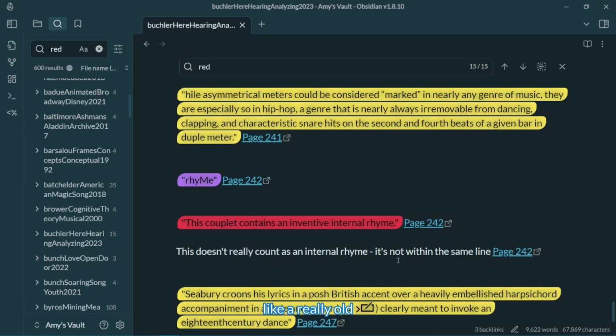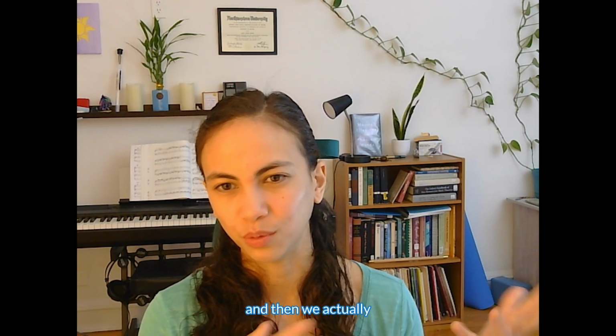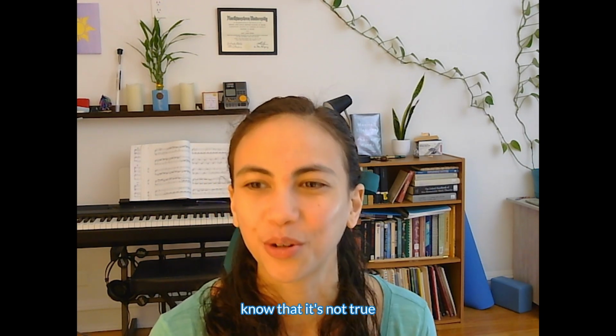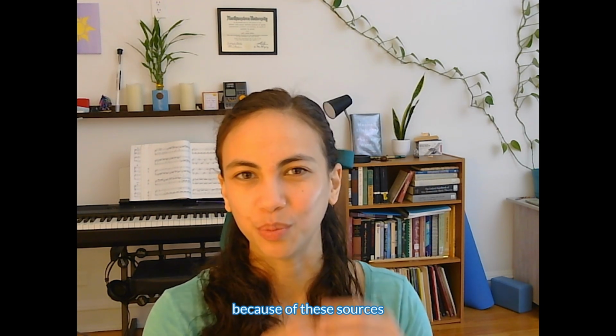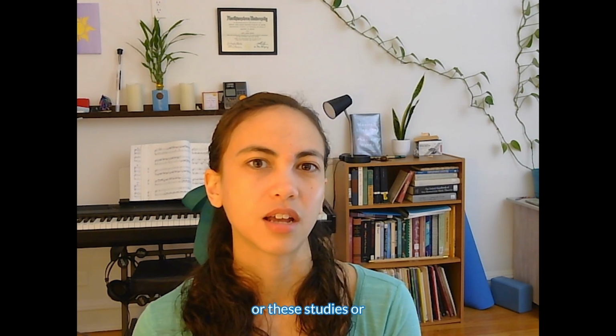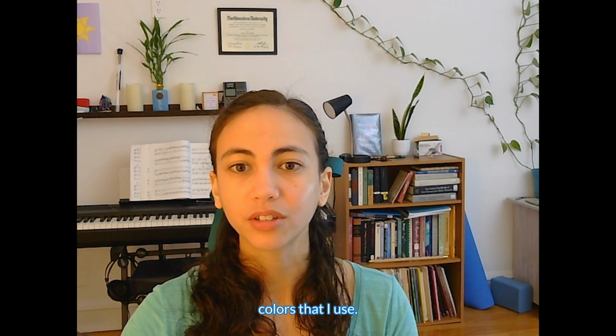So if I'm reading a really old piece of literature from 200 years ago and they say something like, everyone knows that this is true, and then we actually know that it's not true, I highlight it in red and literally say, oh, we know it's not true because of these sources or these studies, or say that I disagree because of blah, blah, blah.